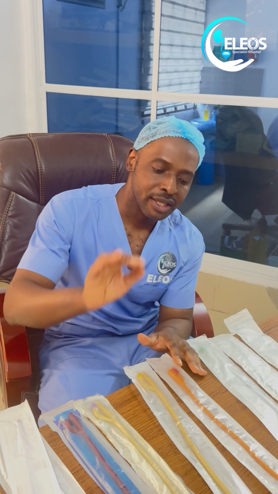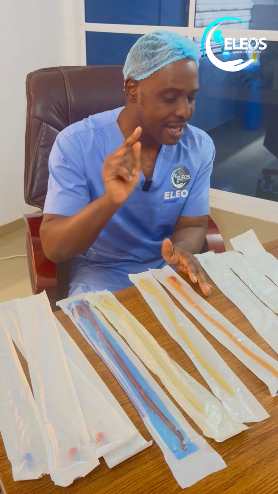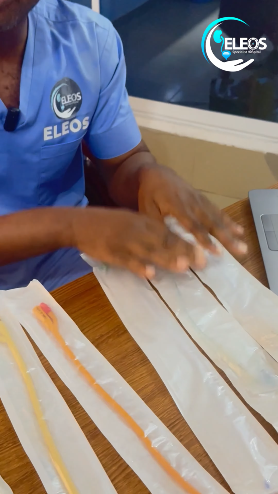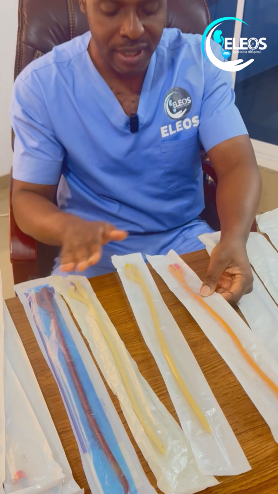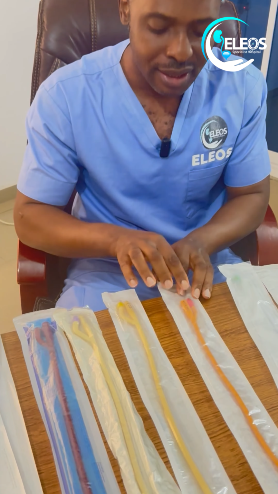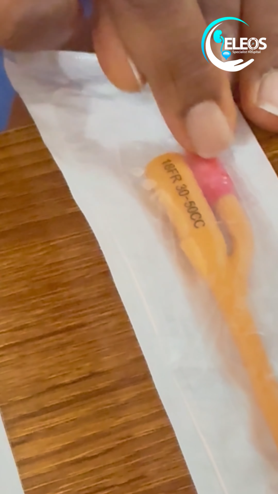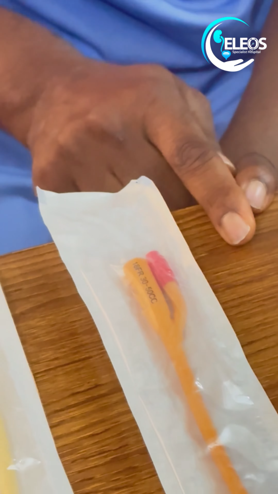I have on my table here different sizes of catheters. Now, we are going to look at Foley's catheter, Foley's latex catheter. These are latex catheters, and these ones that are transparent are silicone catheters. In terms of the latex catheters, you have different sizes. I have on the table here a size 18 two-way latex catheter. You see, the color code here is red. The size 16 latex catheters usually have a color code of orange.